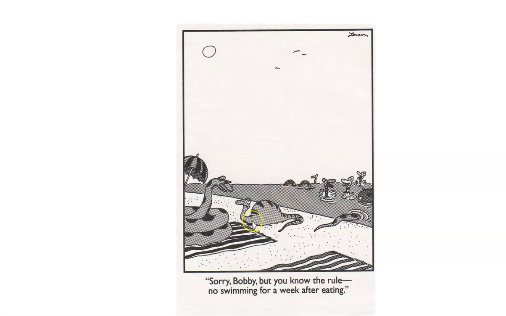The reason that a snake has to wait a week and not an hour is because they eat the thing whole, so it's going to take longer to digest. So there's your little snake trivia for the day.